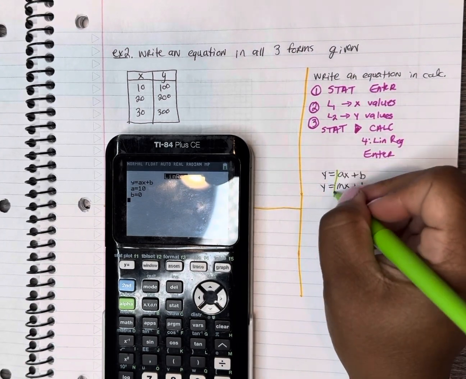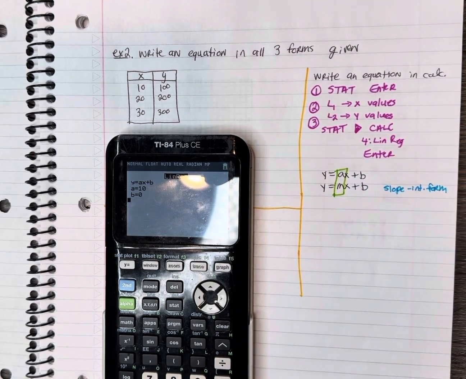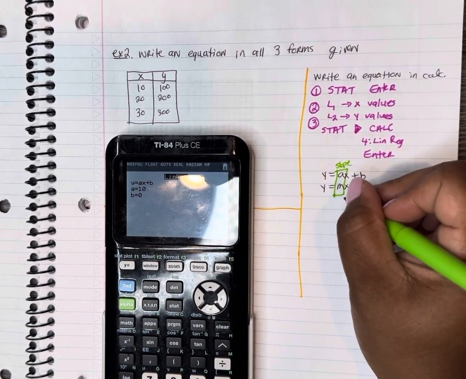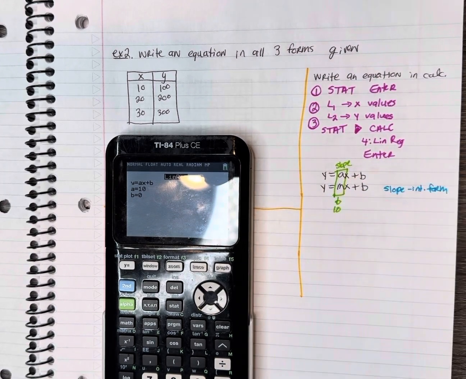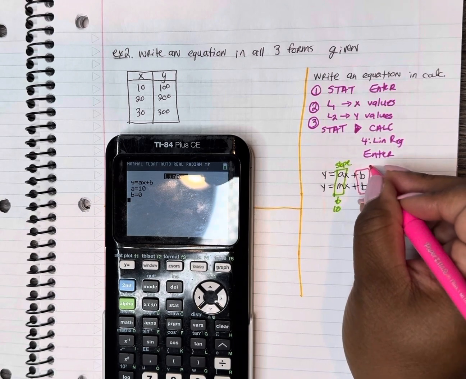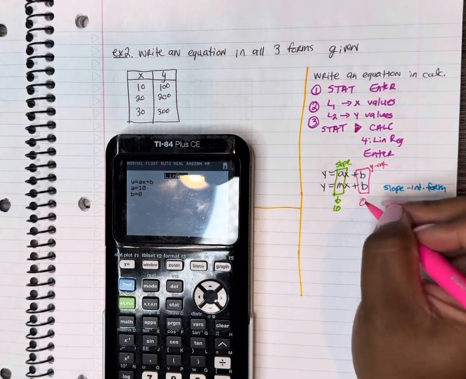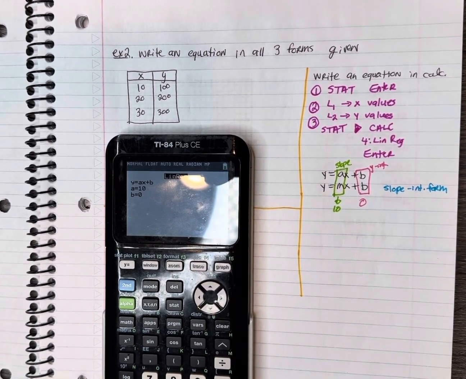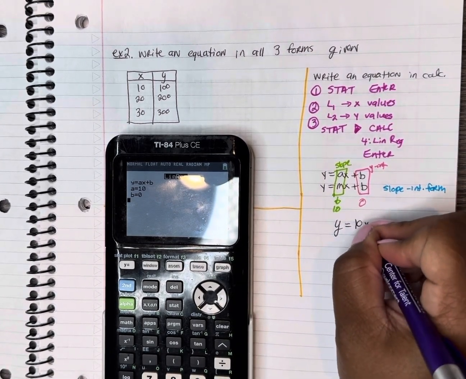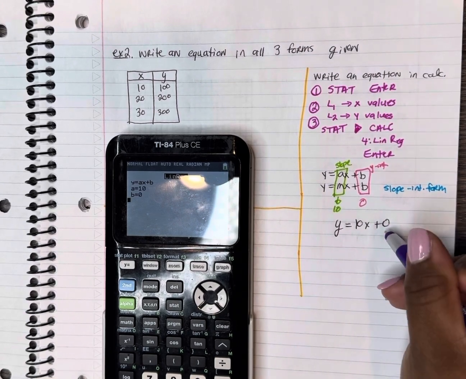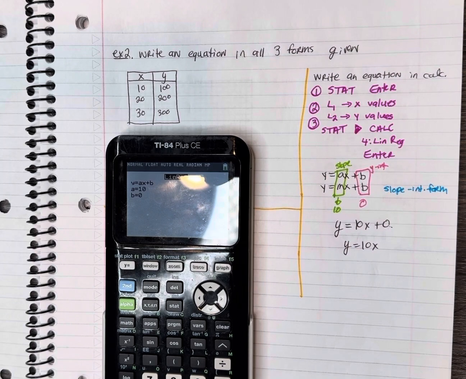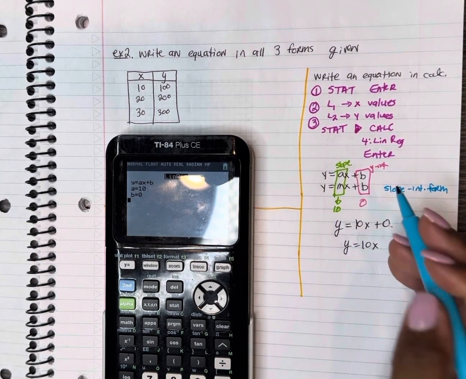Notice that, remember we said A is representing the slope. It's the same thing as M, and that's 10. Remember we said B is our y-intercept, which is 0. So when we write our equation, we write y equals 10x plus 0. But we don't have to write the 0. We could just write y equals 10x. And this is our slope-intercept form.